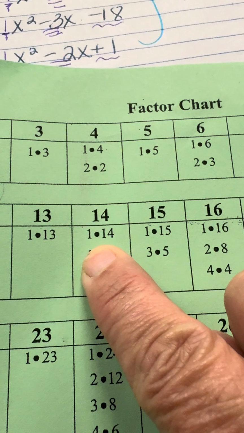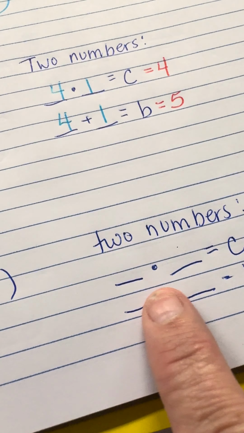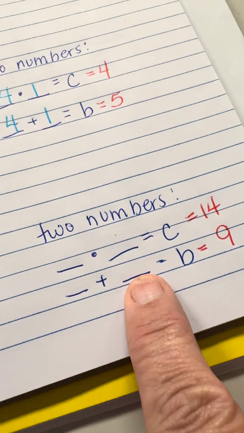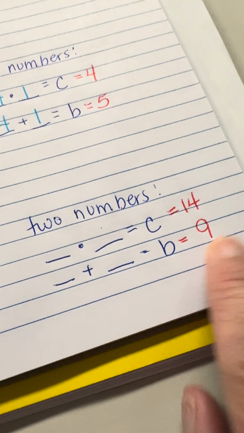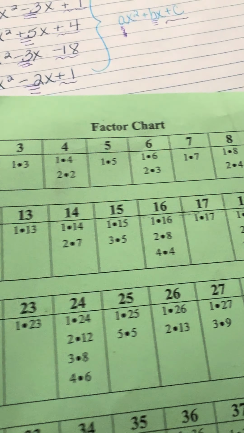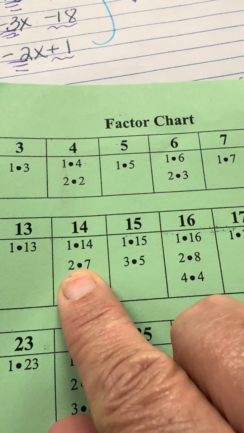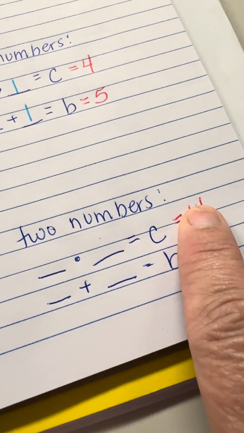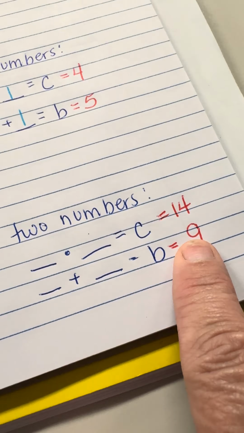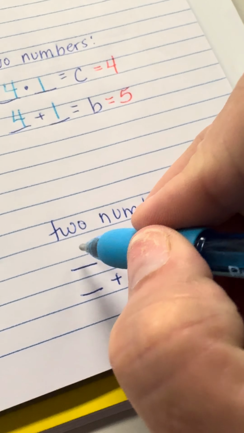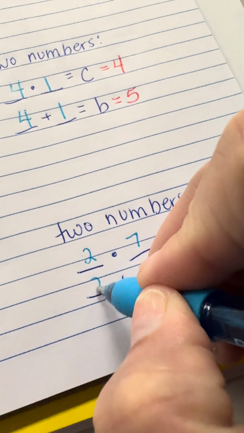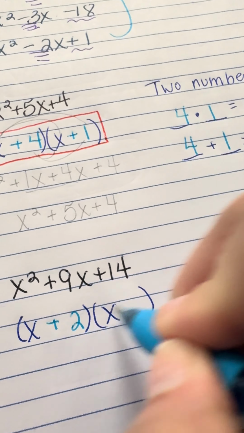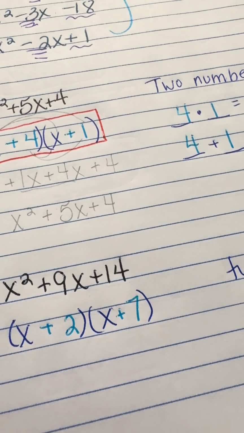1 times 14 is 14. So that follows the first rule. 1 times 14 would give me 14. But 1 plus 14 is 15, not 9. So that's not the right answer. So going on to the next one in the list, 2 times 7. 2 times 7 is 14. 2 plus 7 is 9. We got our answers, 7 and 2. So those are the numbers that are going to come over here and go in the parentheses, 2 and 7.